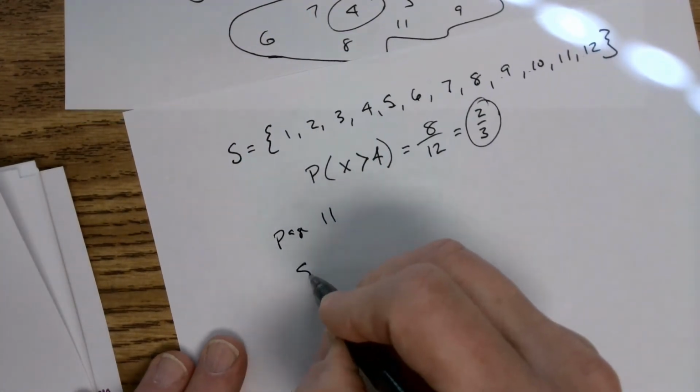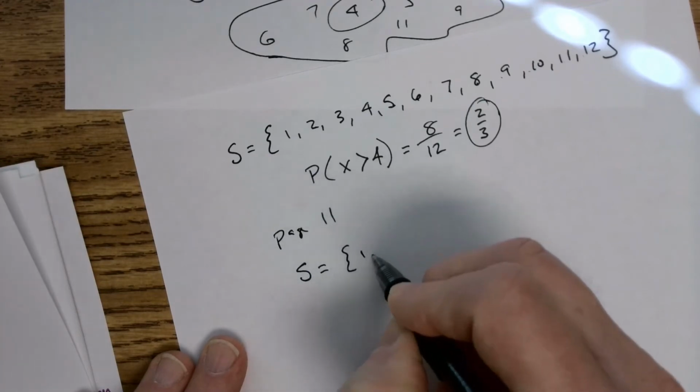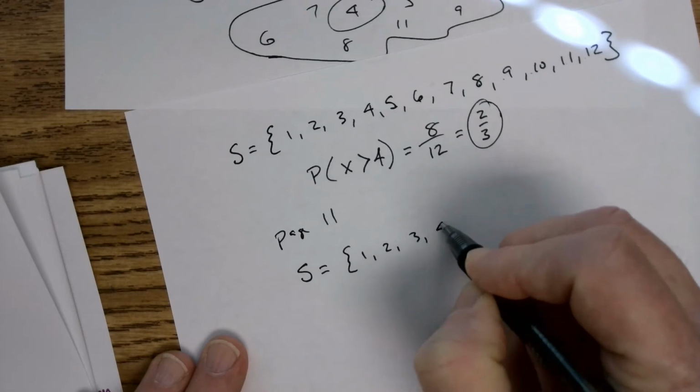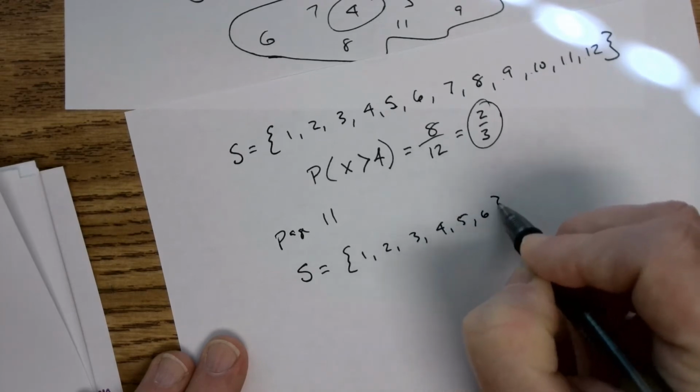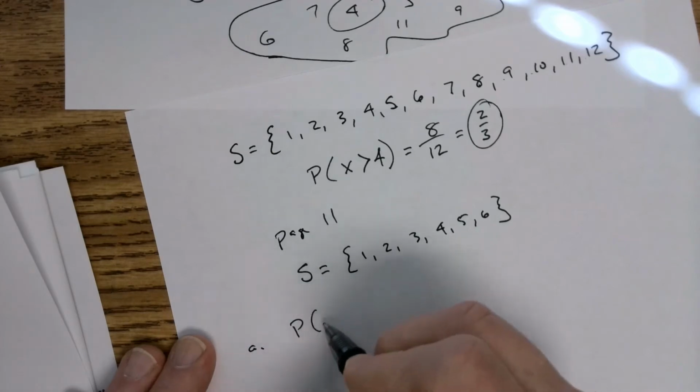So the sample space S for a fair 6-sided die is 1, 2, 3, 4, 5, and 6. Okay. So letter A is the probability of a 2.